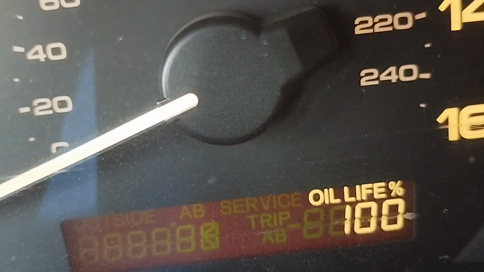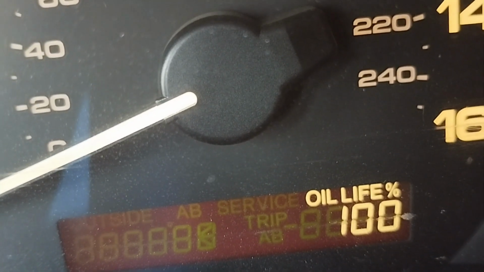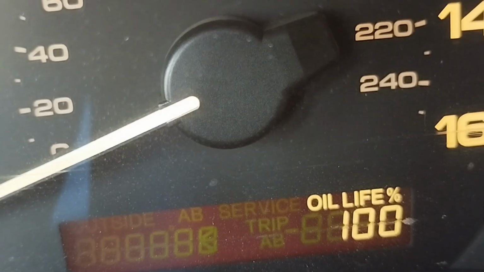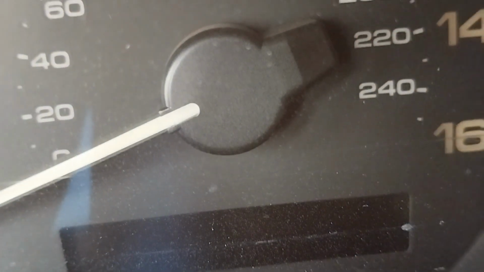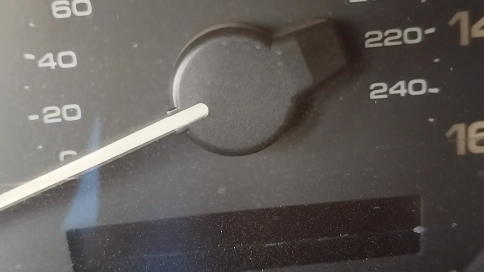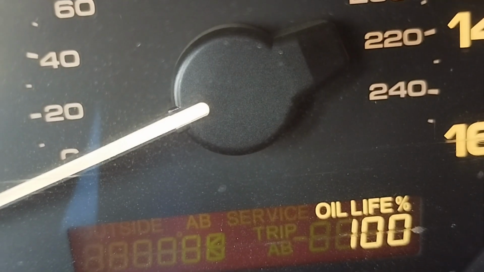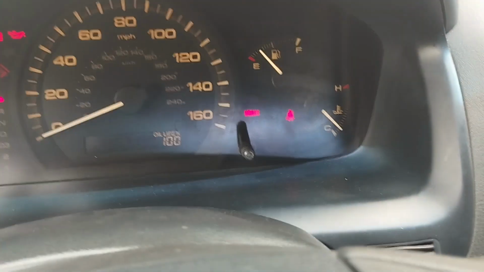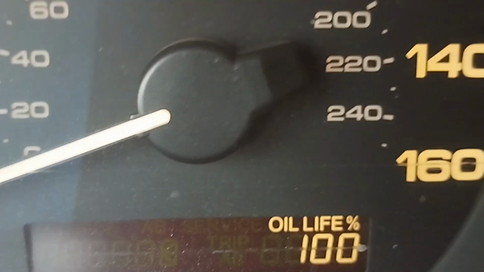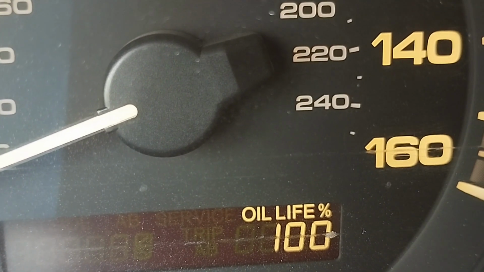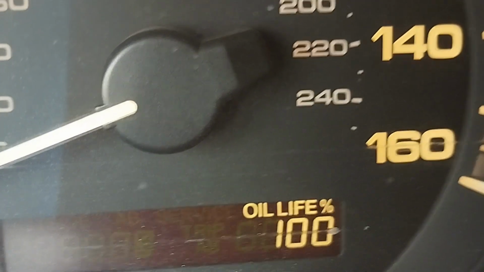So the first step is you hold it down. Once it starts blinking, you hold it down for another few seconds, then it switches to 100%. Now what you have to do is turn off the car, then automatically, once you turn it on again, it will be at the 100% level. So that is how easy it is for you to reset your oil life percentage to get back to 100 once you make an oil maintenance or you change your oil.